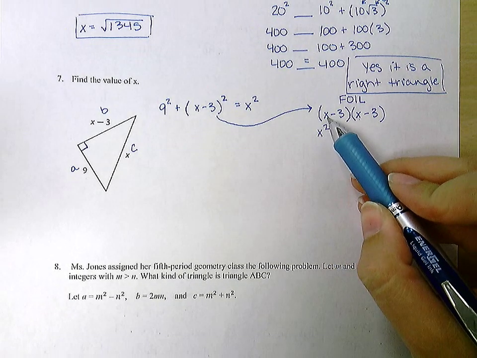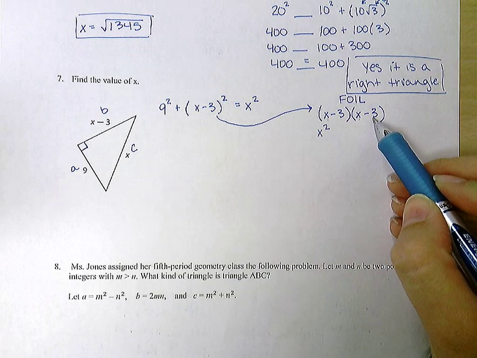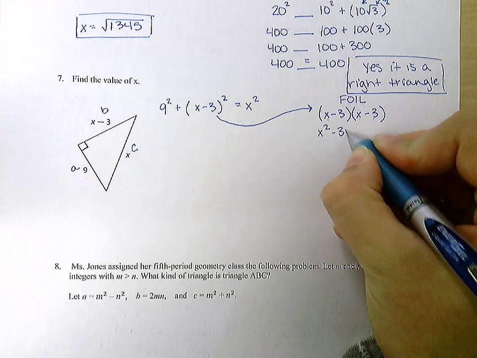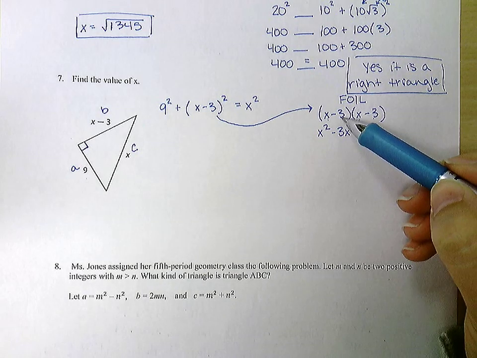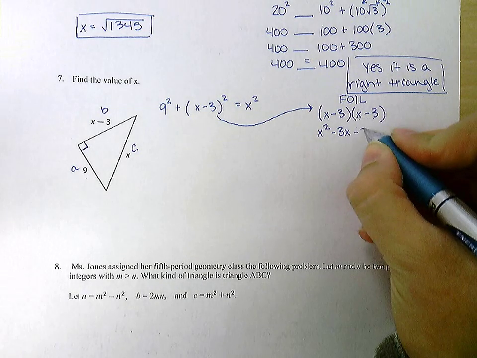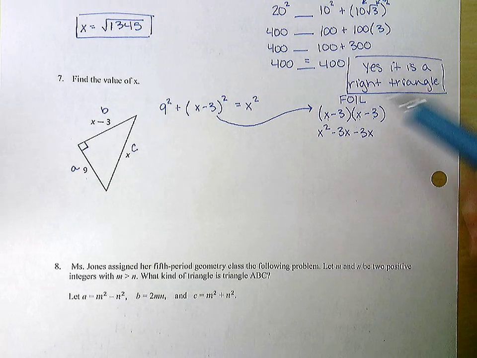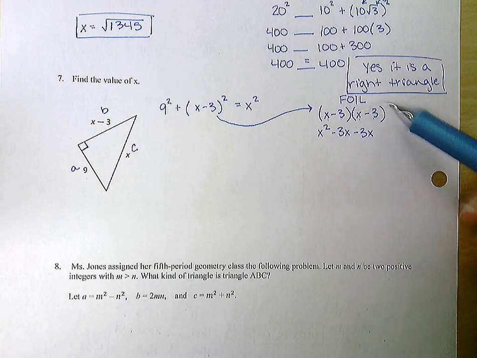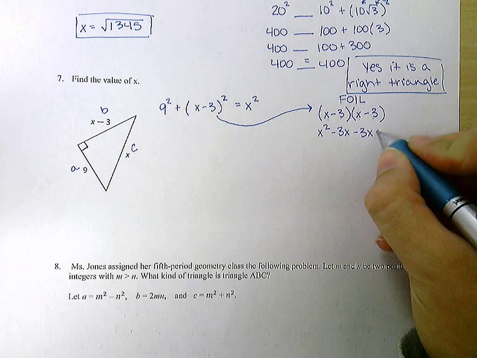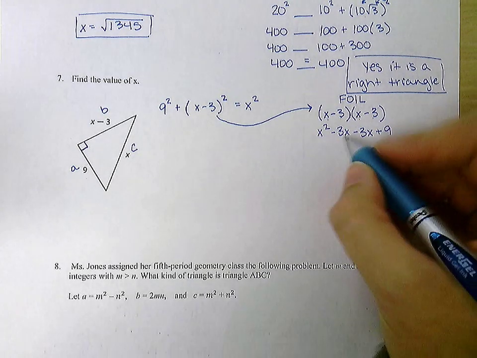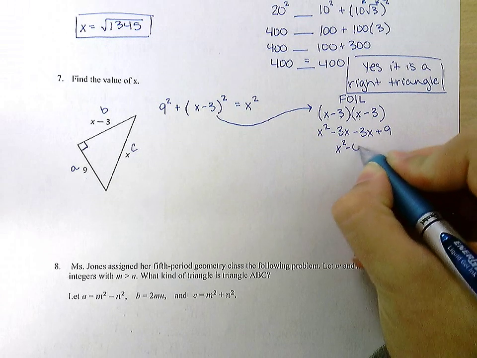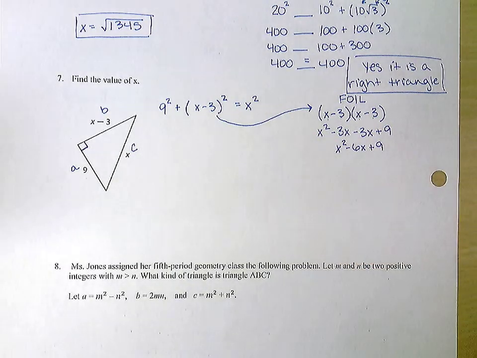Your outer terms, I have x times negative 3. Your inner terms, negative 3 times x. And then your last terms, negative 3 times negative 3. Okay, so I end up with x squared minus 6x plus 9.